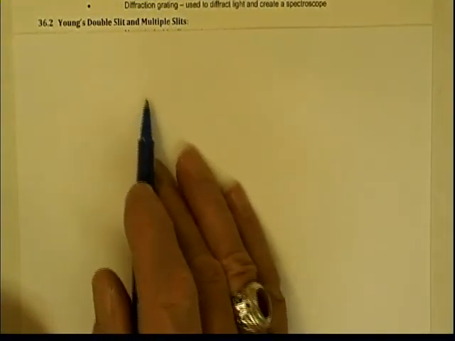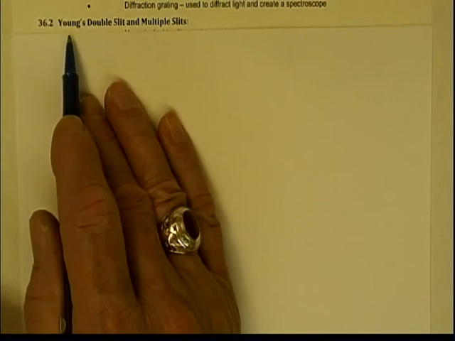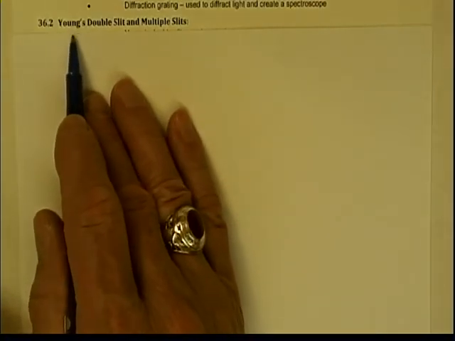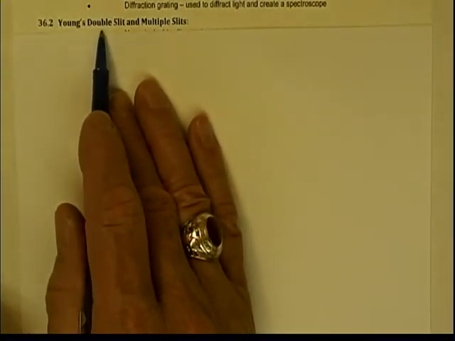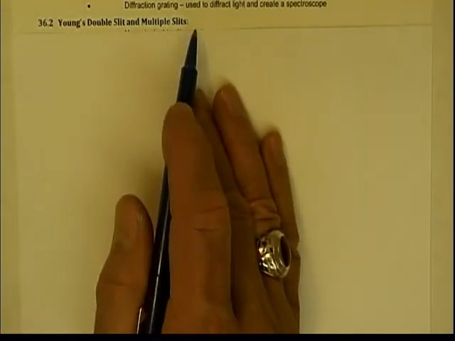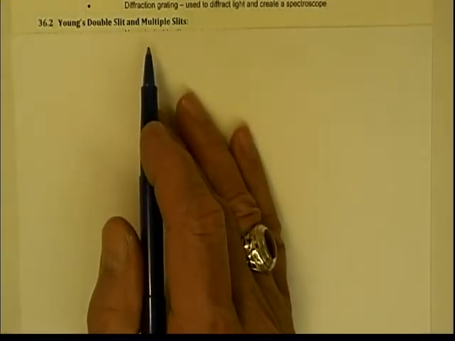Continuing on Chapter 36, Interference and the Wave Nature of Light, we next want to look at interference as it arises in a particular situation where light falls on a double or multiple slits, and understand how that light begins to interfere with itself and give us something called an interference pattern.